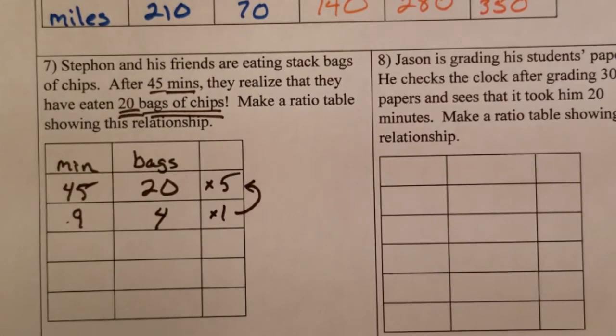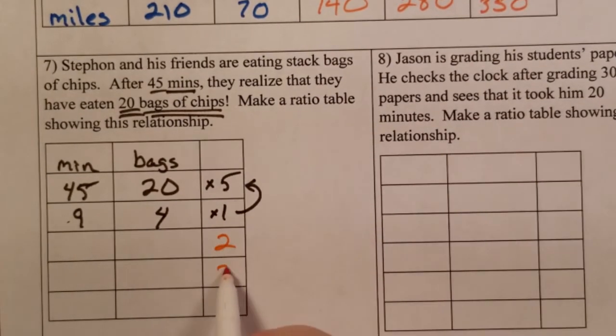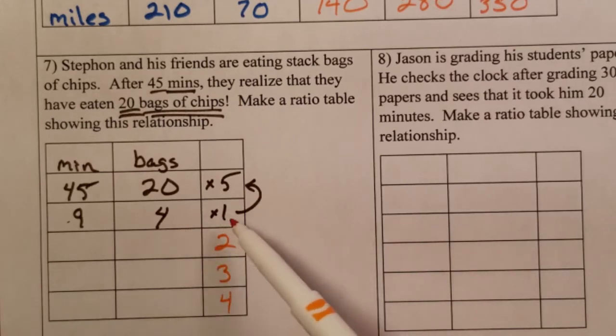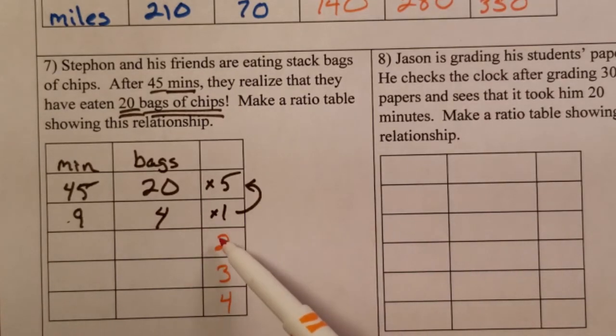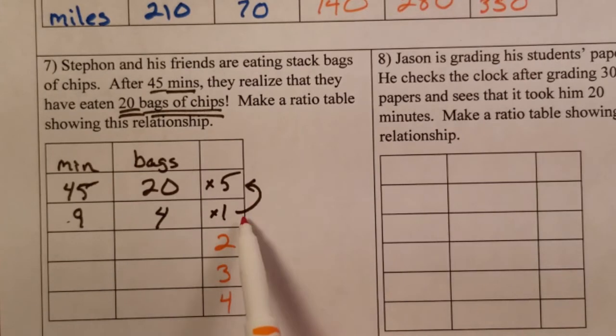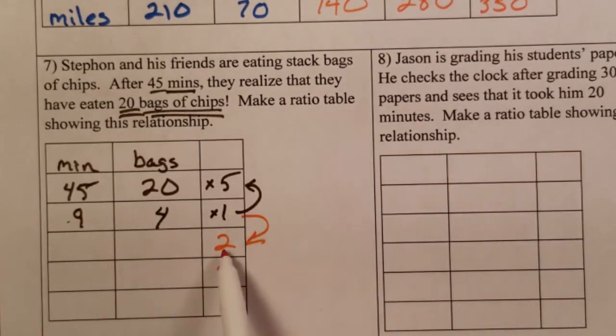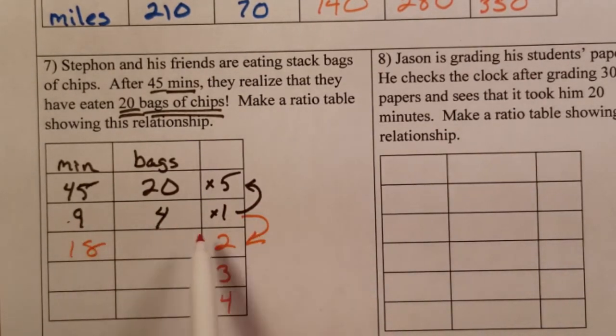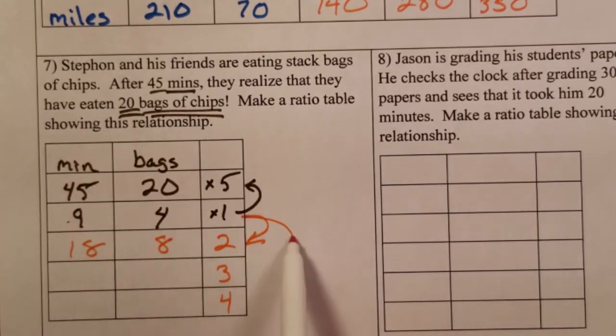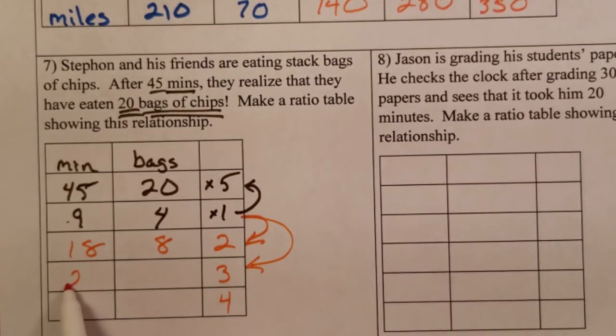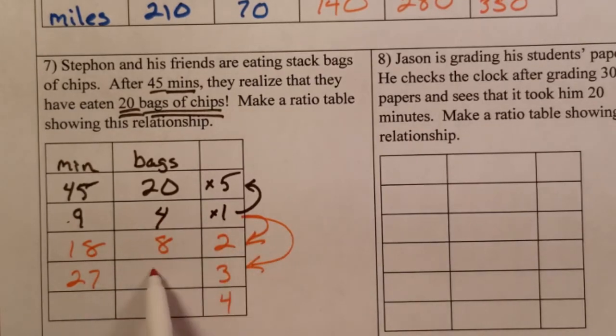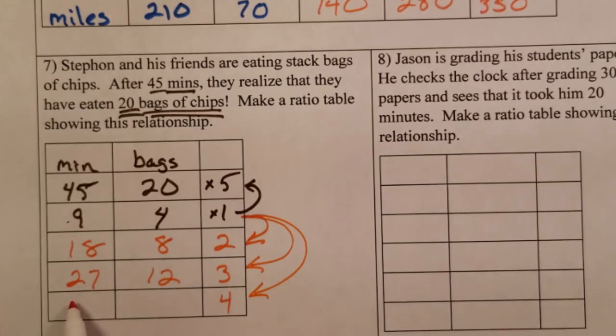Then the ones that we need next are 2, 3, and 4. You can either skip count down here, 1, 2, 3, 4, or you can go across the columns. 9 times 2 is 18. 4 times 2 is 8. 9 times 3 is 27. 4 times 3 is 12. 9 times 4 is 36. 4 times 4 is 16.